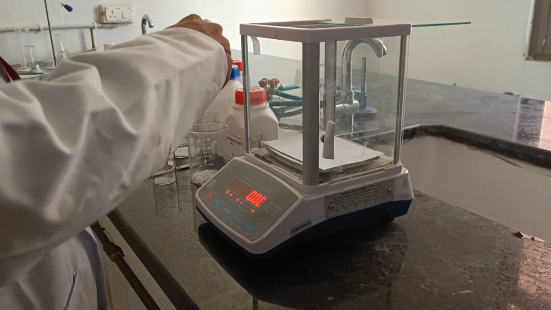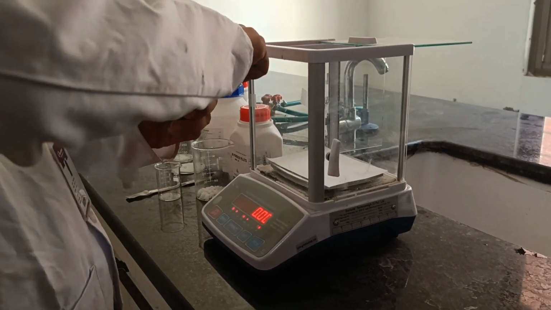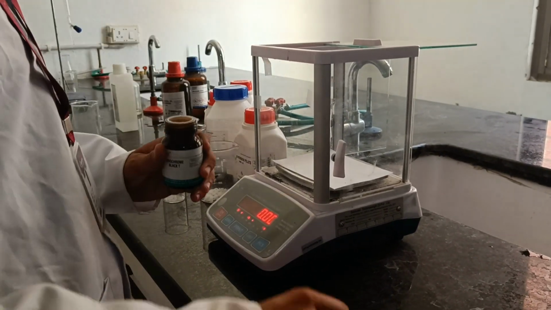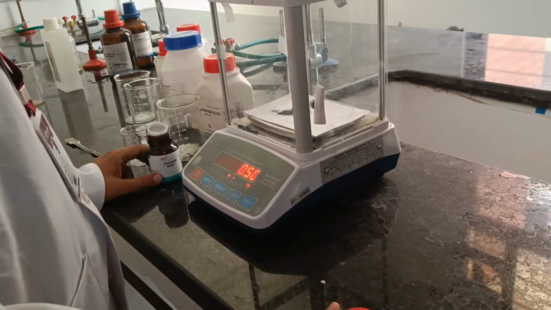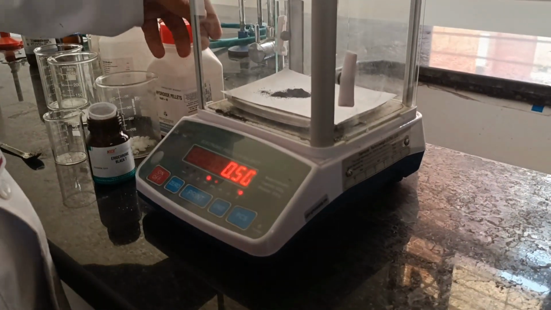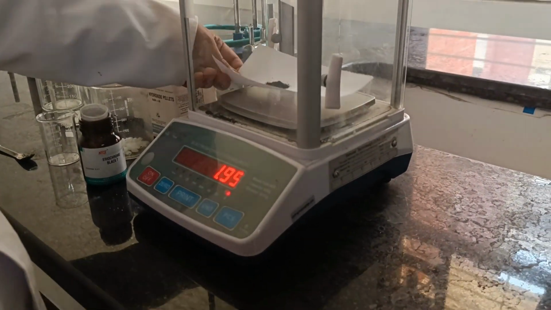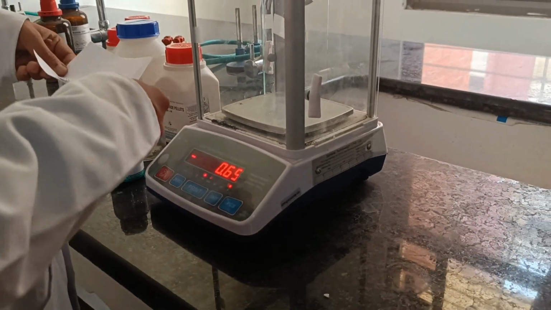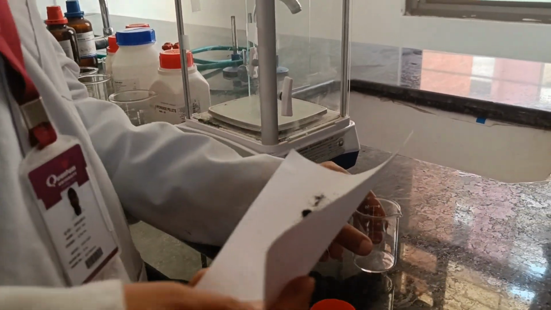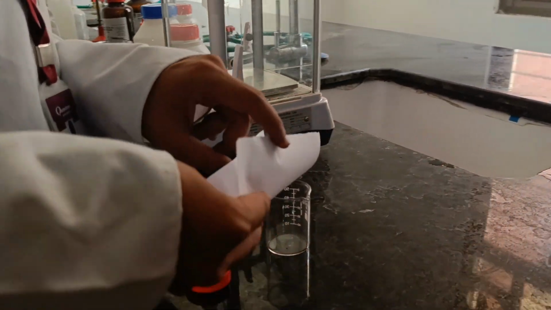Now let's move towards the weighing of Eriochrome Black T. Weigh accurately about 0.50 gram of the Eriochrome Black T. Now pour it into a separate beaker for making a solution.